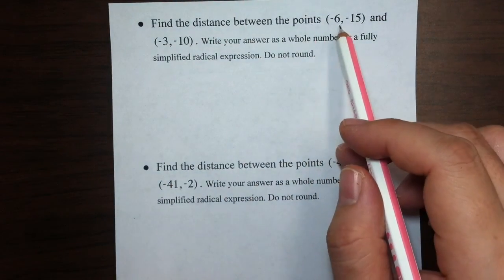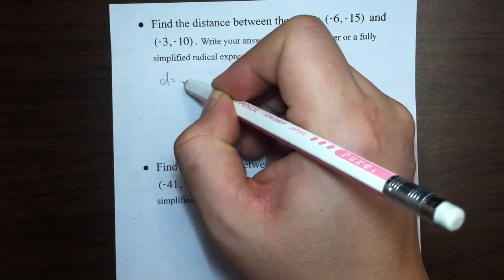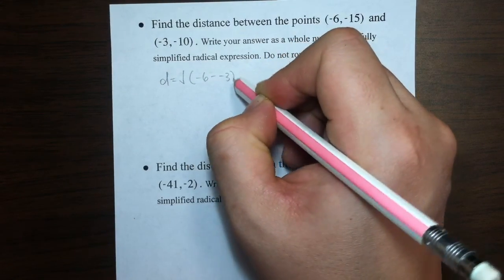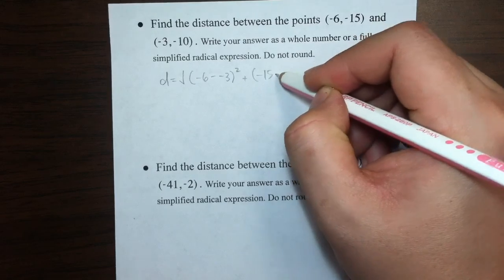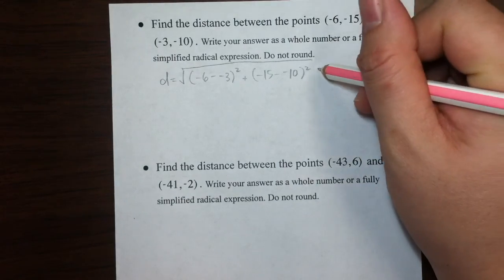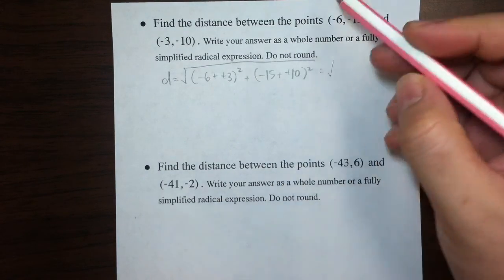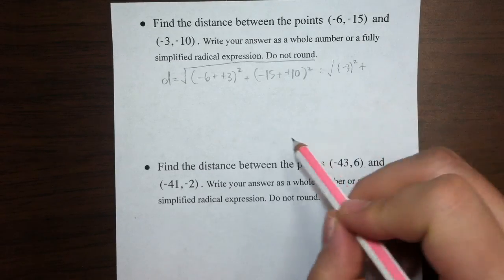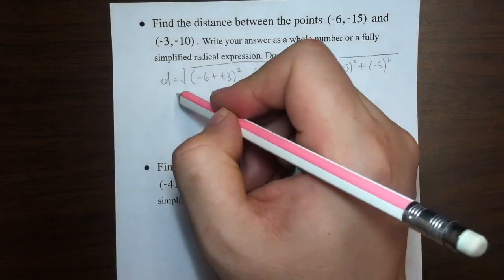Find the distance between the points negative 6, negative 15 and negative 3, negative 10. So the distance is the square root of x minus x, negative 6 minus negative 3, in parentheses, squared, plus y minus y, in parentheses, negative 15 minus negative 10, in parentheses squared, and square root of all of that. Minus with negative, I can change to plus positive, again here. So negative 6 plus 3 is negative 3 squared. And negative 15 plus 10 is negative 5. Square that, take the square root of everything.